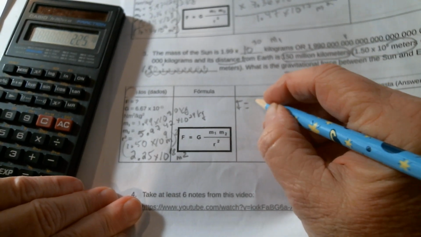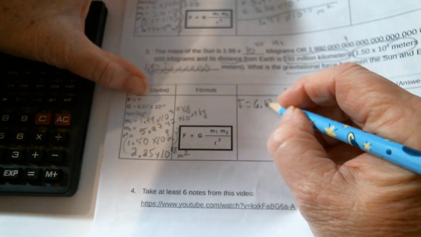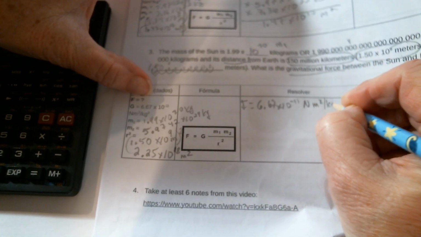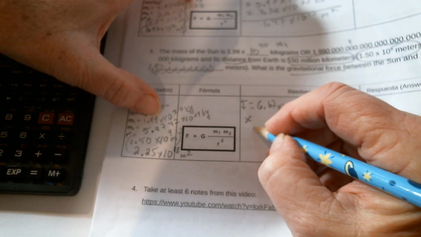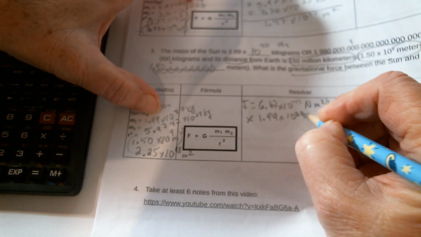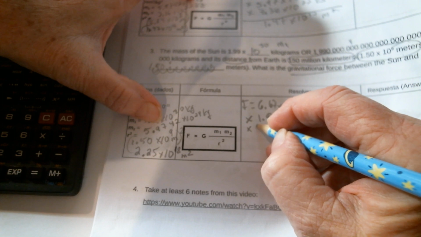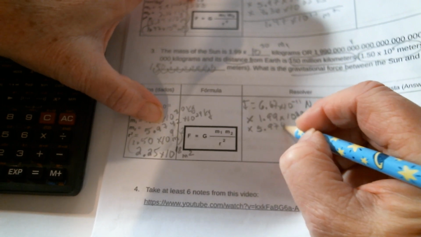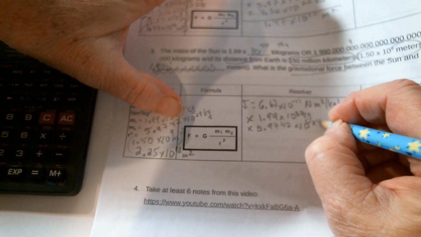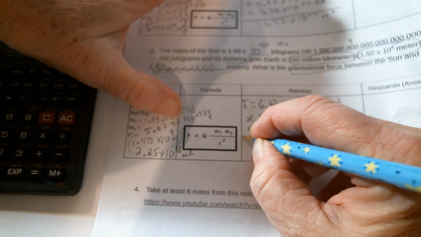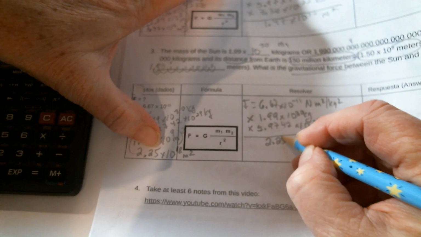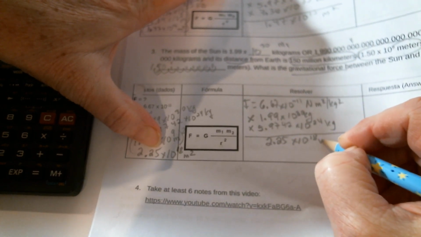Force equals G, 6.67 times 10 to the negative 11 Newton meters squared per kilograms squared, times 1.99 times 10 to the 30 kilograms, times 5.9742, and I can drop the 42 if you want to, times 10 to the 24 kilograms. Divide all that by this number, the one that I've already squared, 2.25 times 10 to the 18 meters squared.